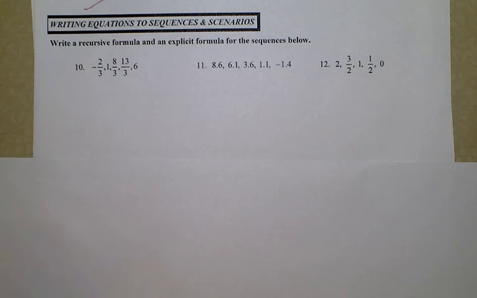10, 11, and 12. This is the section from AZM Merit Review number 1. It's writing equations to sequences and scenarios. So it tells us that we have a sequence, but it doesn't say is this arithmetic or is this geometric.